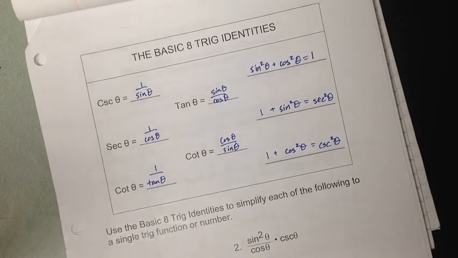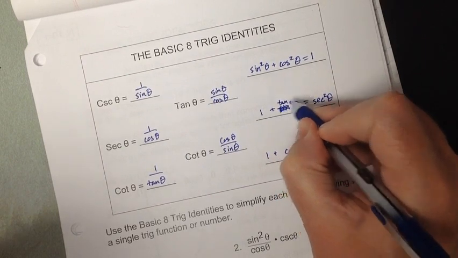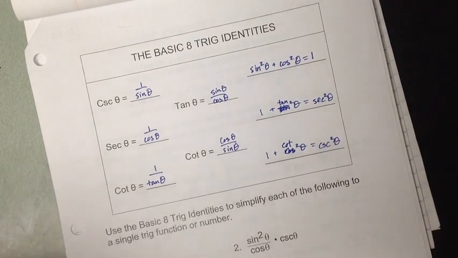Oh, I messed that up, didn't I? I'm sorry, this should be tangent squared. 1 plus tangent squared is equal to secant squared. 1 plus cotangent squared equals cosecant squared. My bad, I had a little brain fart there.